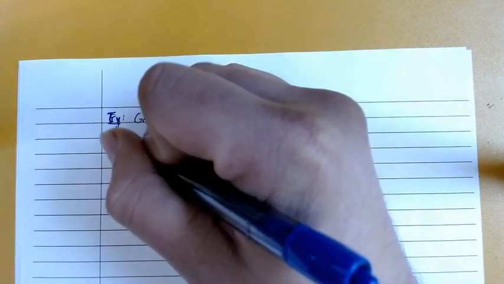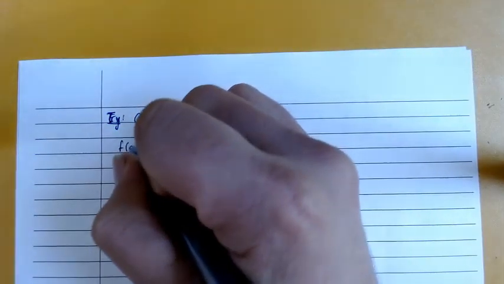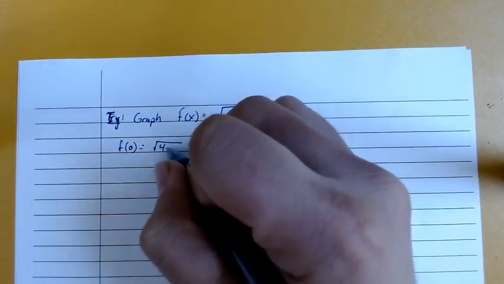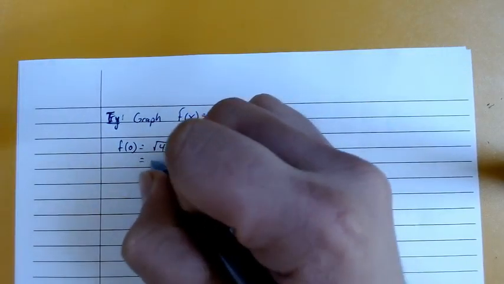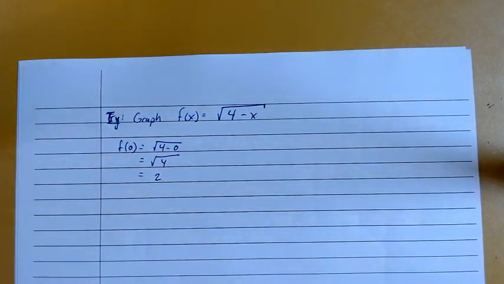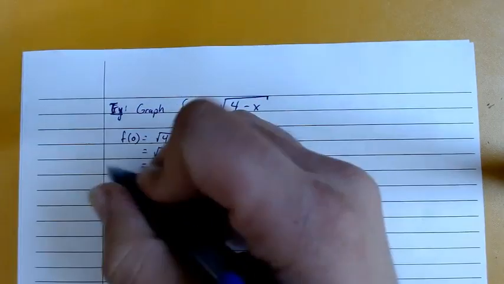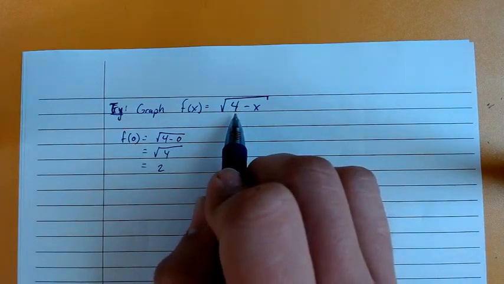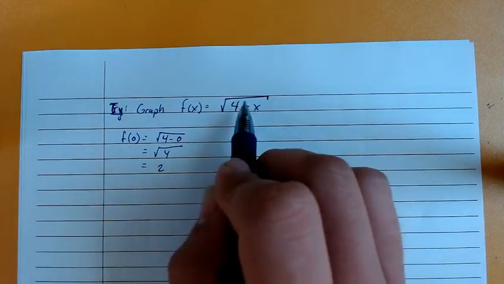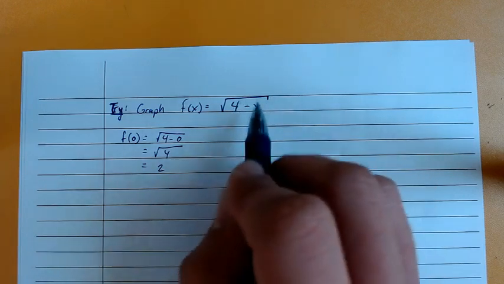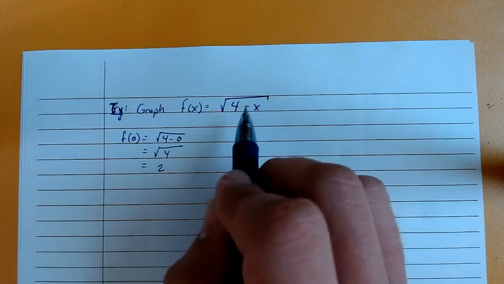Let's find f of 0. The square root of 4 minus 0 is the square root of 4, which is 2. 2 squared is 4, so the square root of 4 is 2. Now, f of 1 isn't going to give me a nice number here, is it? Because 4 minus 1 is 3, and I don't know the square root of 3. I'm not out with a calculator right now, so that one's going to be a little hard to work with. So I think I'll skip 1.